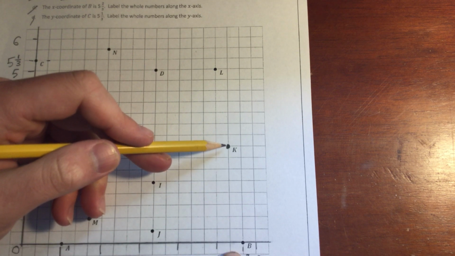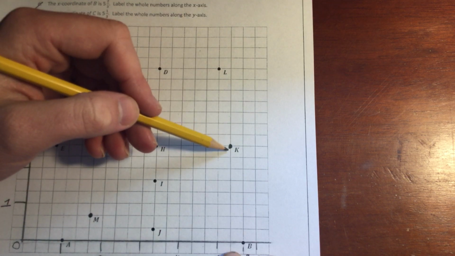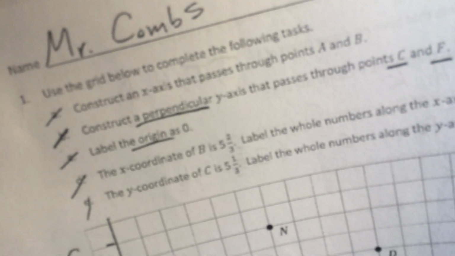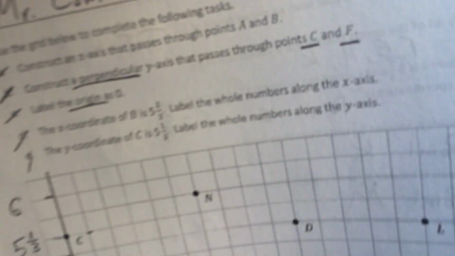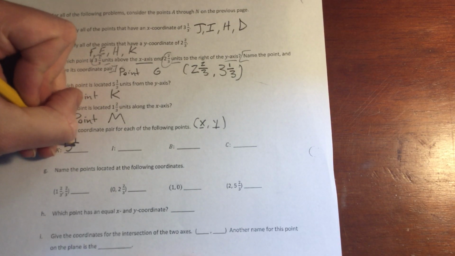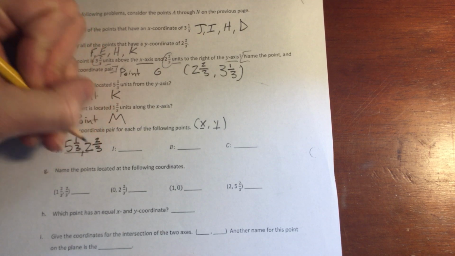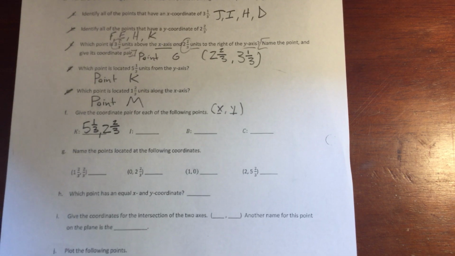And then I'm going to go over to 2 2/3 for K. So 5 1/3, and then 2 2/3.